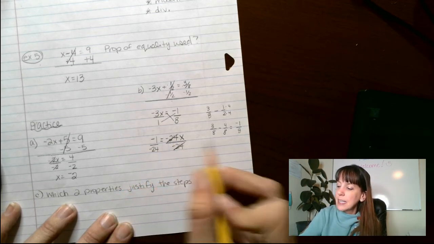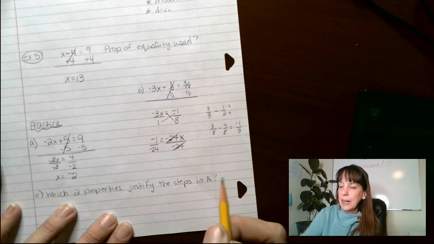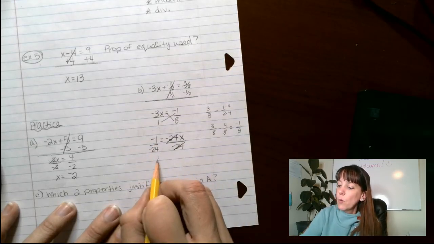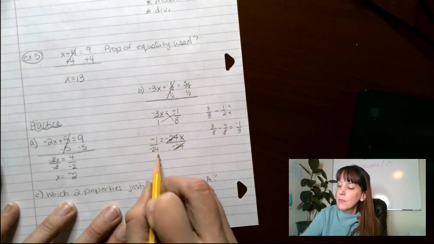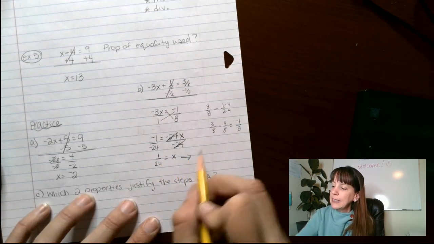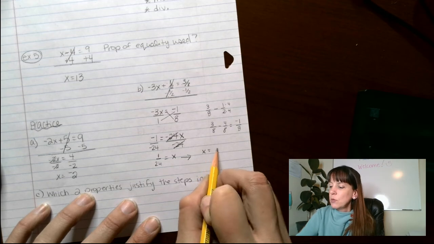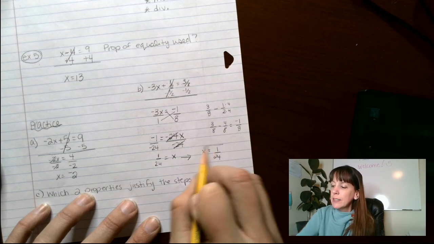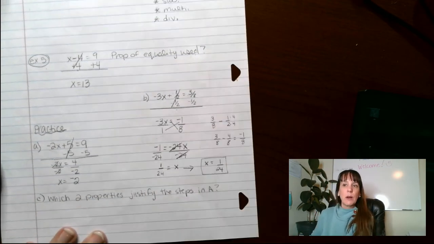This cancels out, this cancels out. Negative divided by a negative is a positive. 1/24 equals x. But the variable's on the opposite side, so when you rewrite that, you'll say x equals 1/24. I do want you to rewrite it so that it looks the right way.